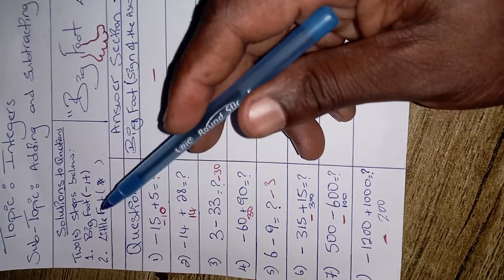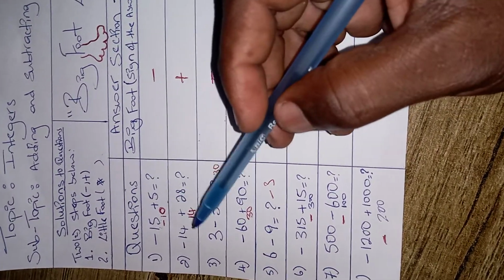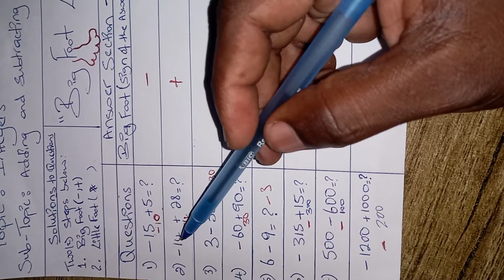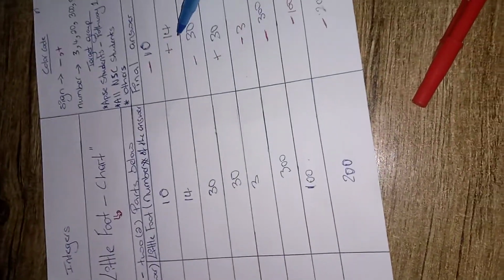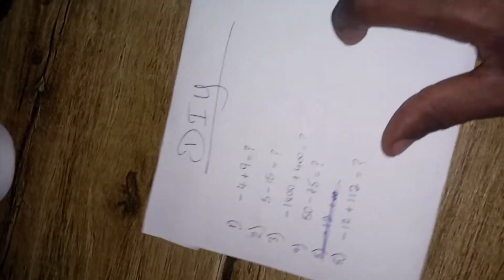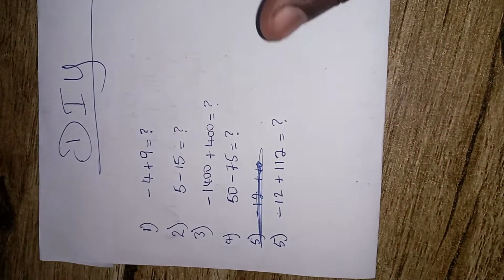Go to the small number, the one with the littlest foot. Subtract it from the bigger number to get the number, and then you put your answer together, okay? So this is it. What I'm going to do now is give you something to do on your own. DIY, which means do it yourself.